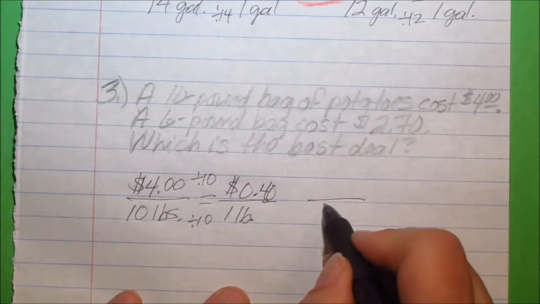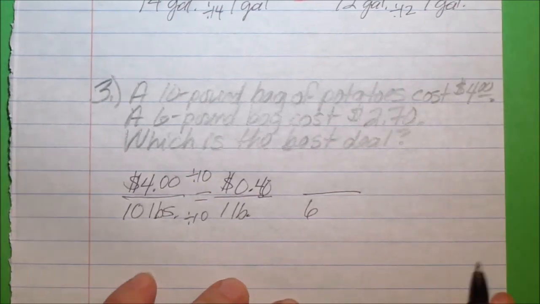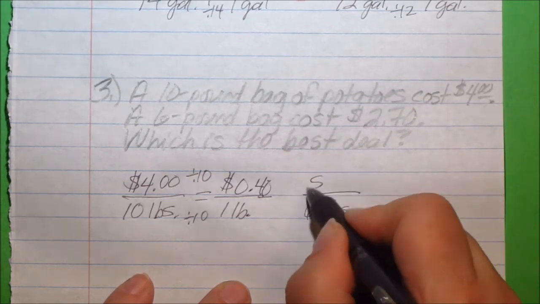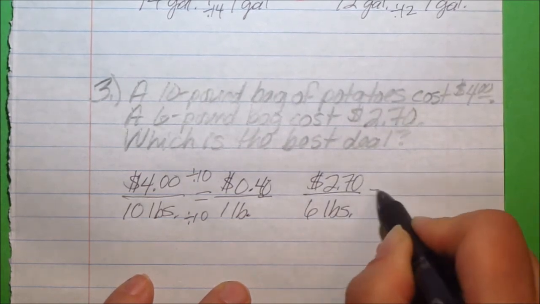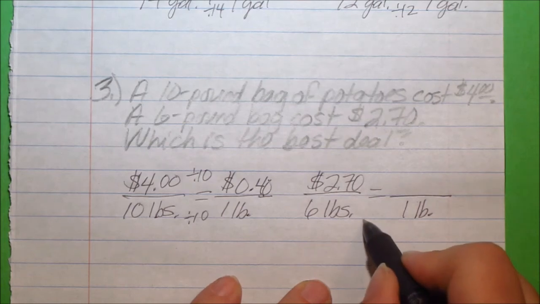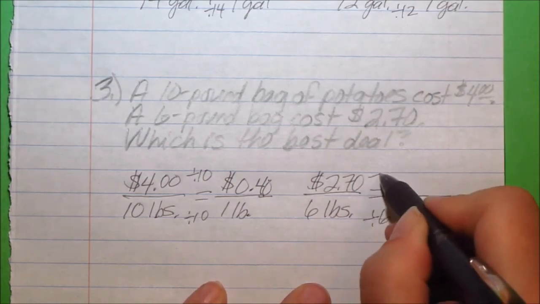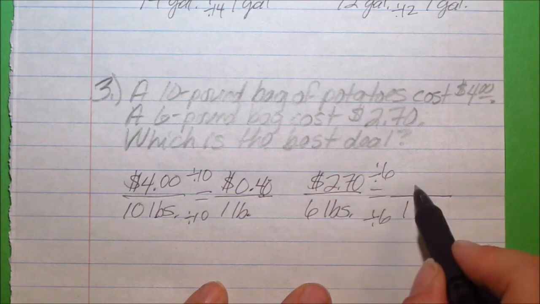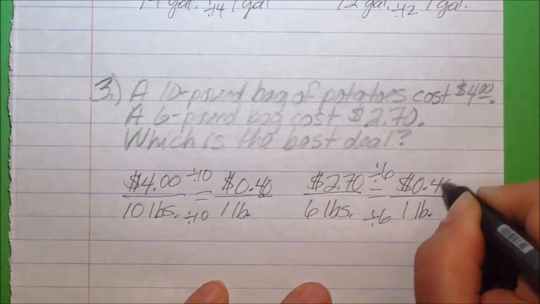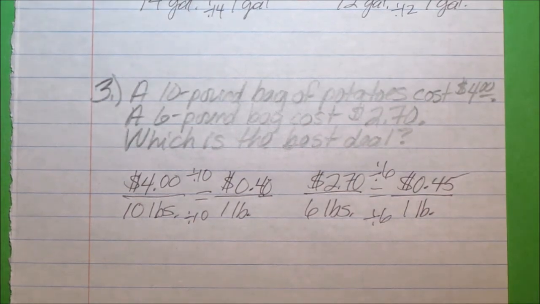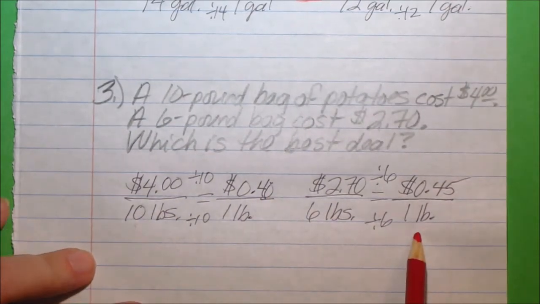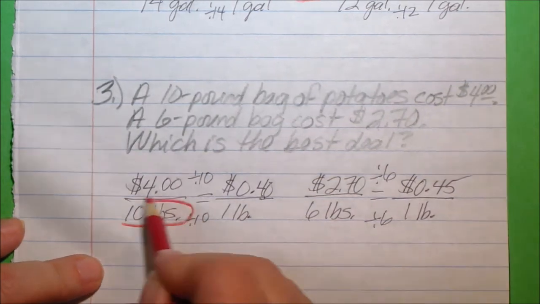Now let's figure out what it is for the, am I in there? Yeah, okay, for the 6 pounds. For the 6-pound bag, and it costs $2.70. So for 1 pound, we've got to divide that by 6, top and bottom, and $2.70 divided by 6 is 45 cents. So which is the best deal? Well, I'm going to pay less per pound for the 10-pound bag than I would the 6-pound bag. So the better deal is the 10-pound bag.